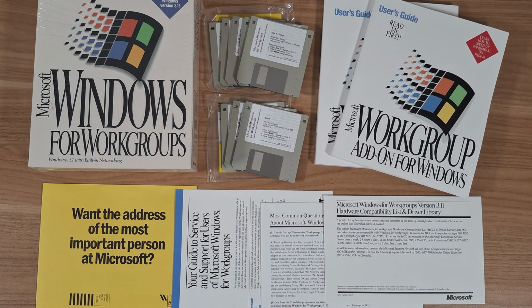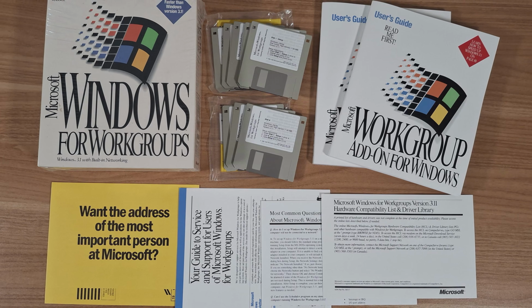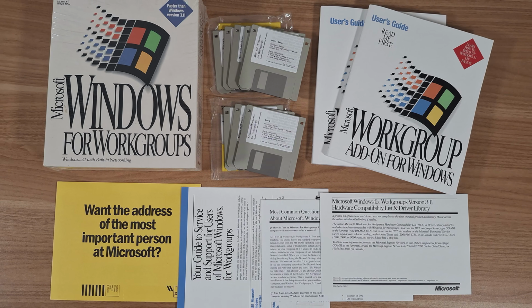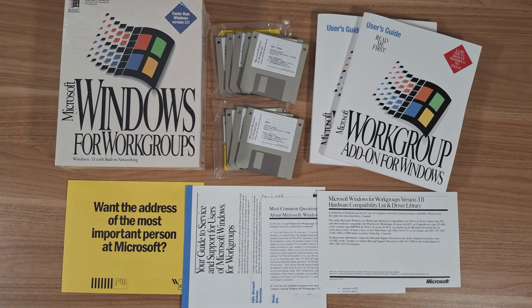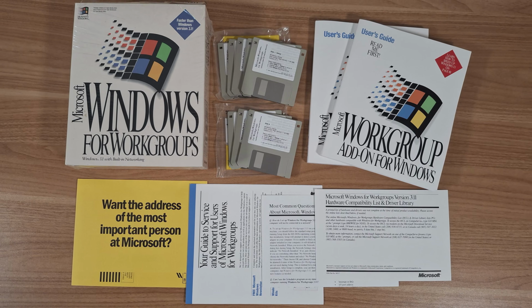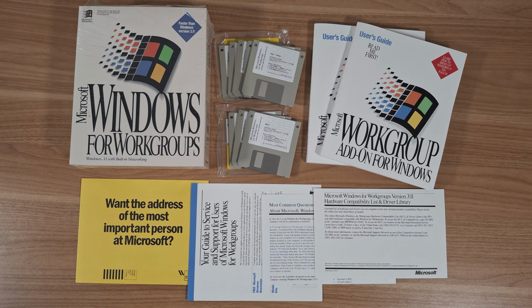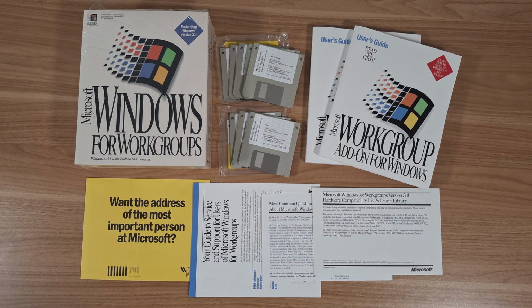As you can see, the retail box of Windows 3.11 was really nicely packaged. It included two beefy manuals, some additional documentation, and a total of eight 3.5-inch high-density floppy disks. Now we're going to jump back to Windows, test the OPL3, a MIDI module, and check out the software.